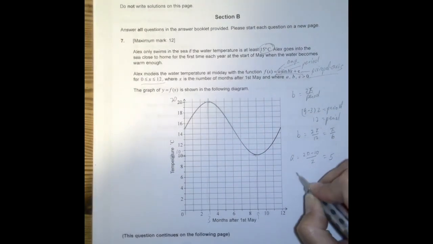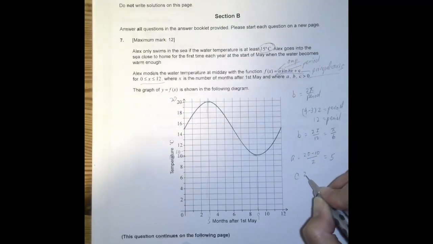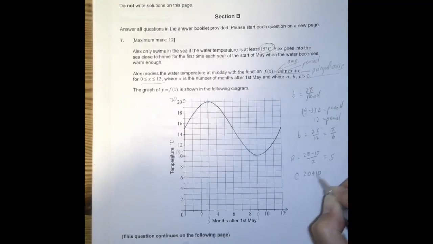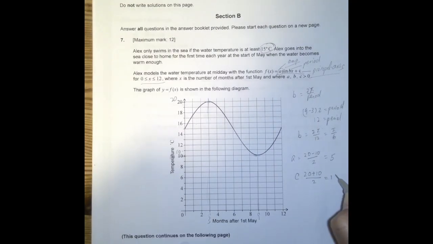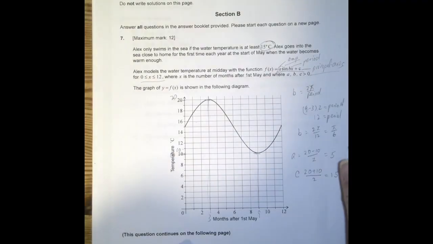And for C, it's the principal axis. We need to find the location. So it's the max plus min divided by 2. That gives us 15. Easy, 3 marks. We got it there.